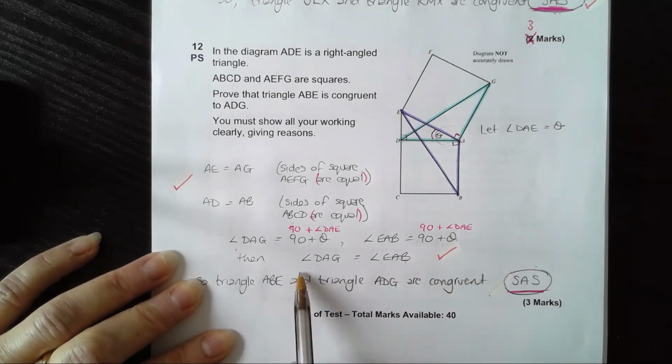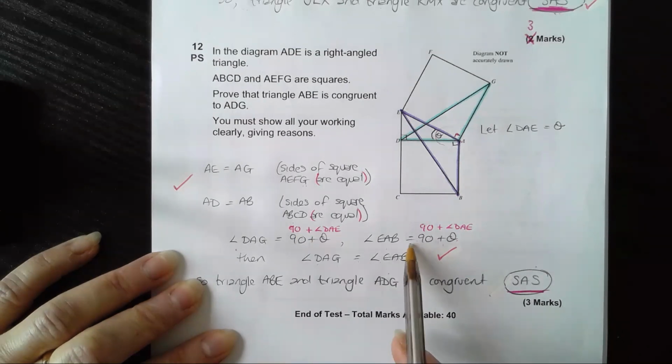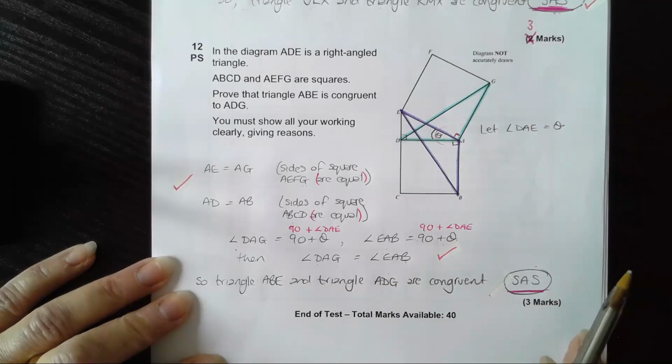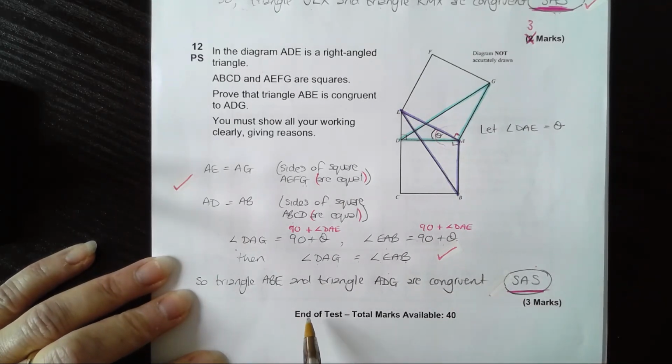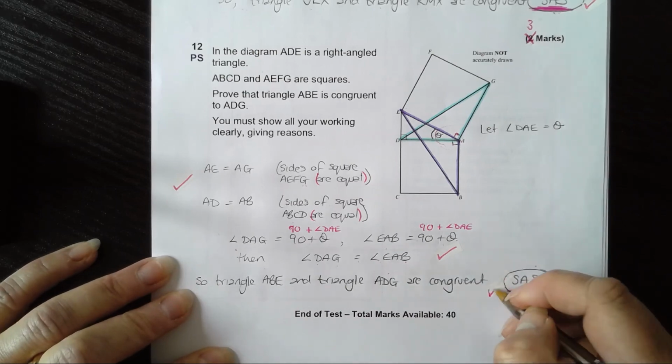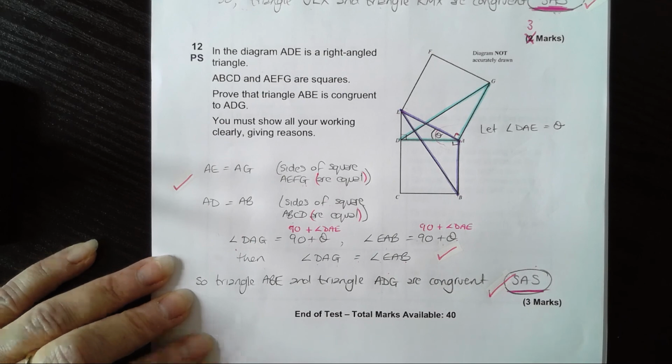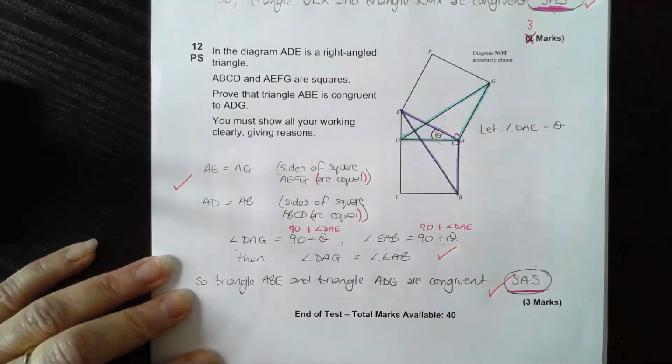It needs to be absolutely clear where it's come from, in other words, how the obtuse angle is composed. Once you've done that, your final conclusion again. So triangle ABE and triangle ADG are congruent, and then you must write that for your final mark, that three-letter abbreviation SAS, side, angle, side.